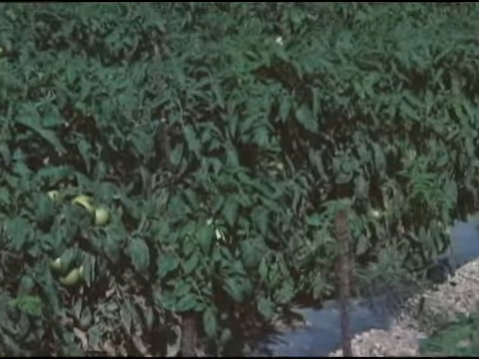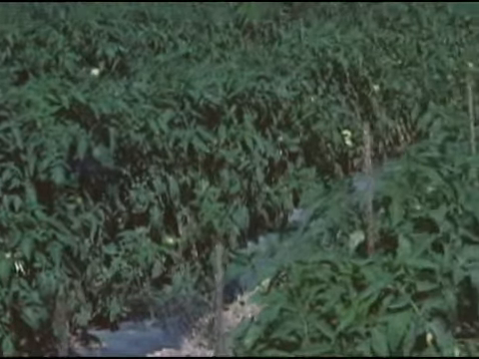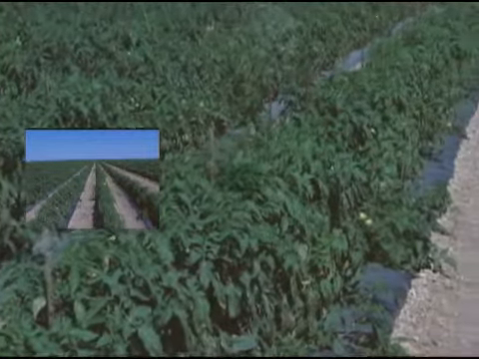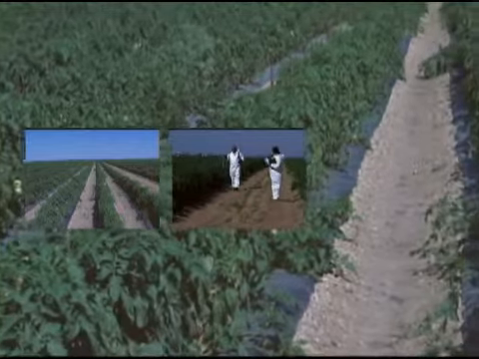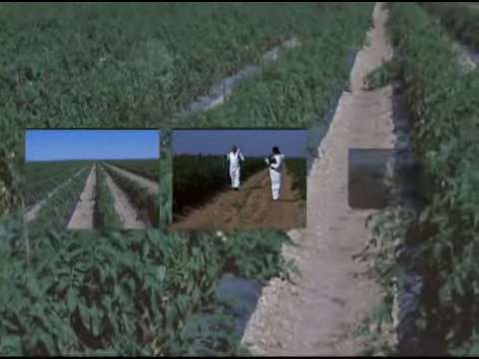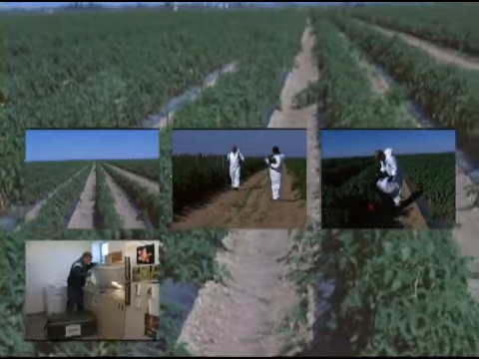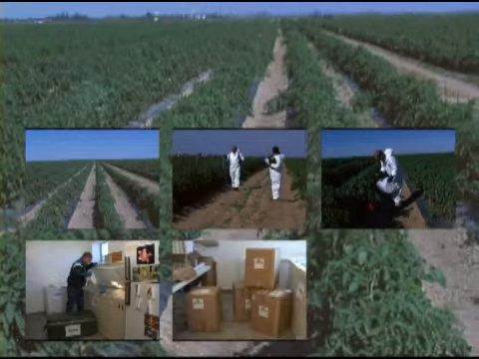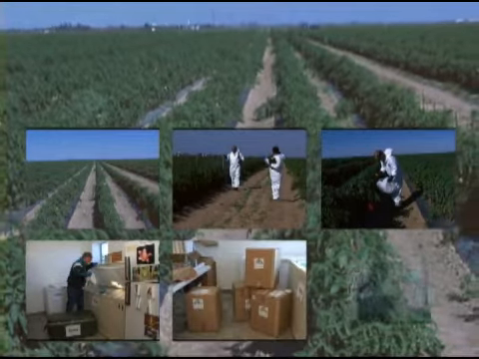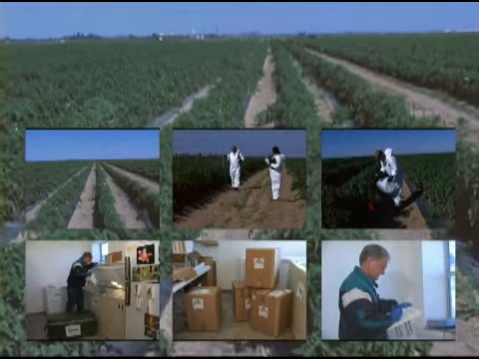The 6 main sections of the video are: 1. Growing tomatoes and setting up field plots. 2. Sprayer calibration and chemical application. 3. Harvesting tomato samples. 4. Freezing samples. 5. Shipping the samples. 6. Recording data and reporting results.